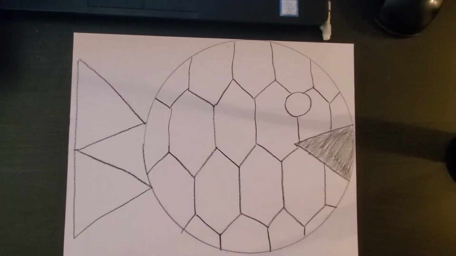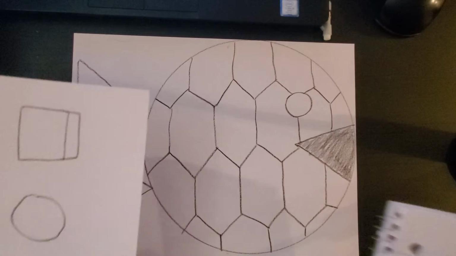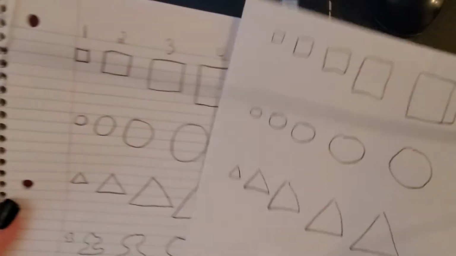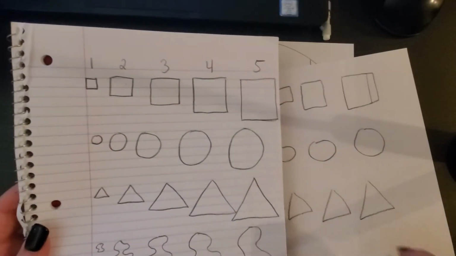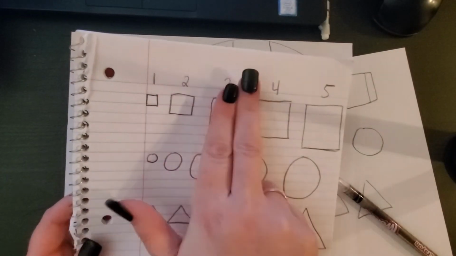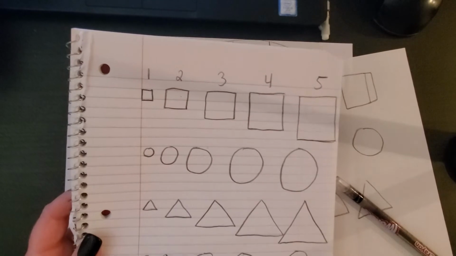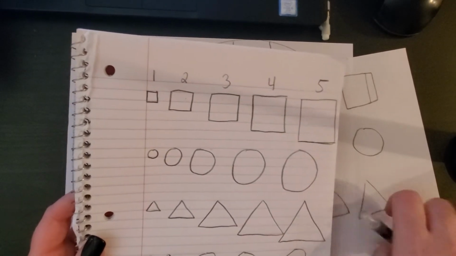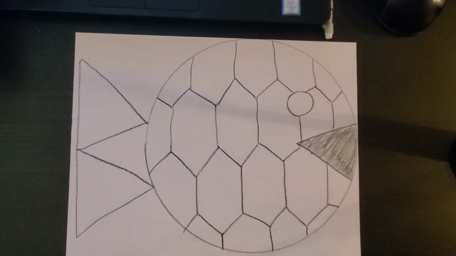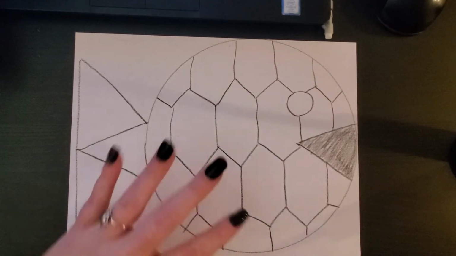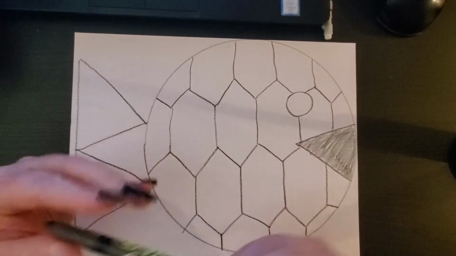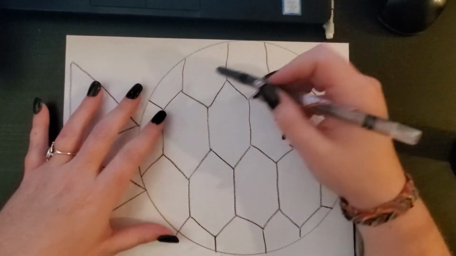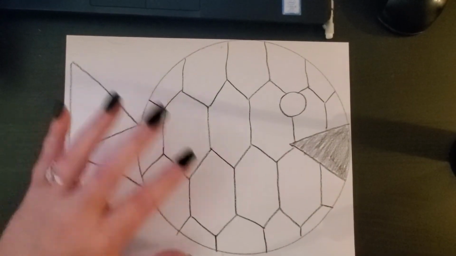Alright friends, so we are going to use the fish that we started on Monday with our shape examples that we created. So we're going to take our shape examples, and remember, we looked at using shape size 2 and 3 are probably going to be the best ones for what we're going to need, because if we make our shapes too small, we're not going to be able to color them in. So we're going to start with making a variety of shapes throughout our fish.